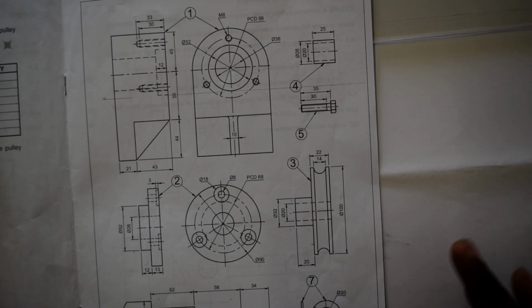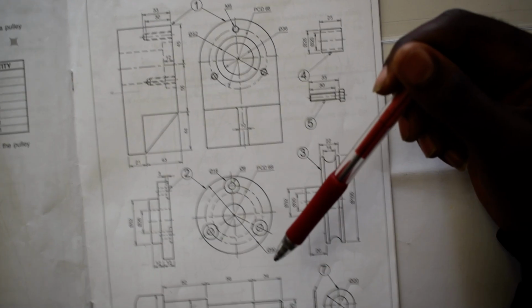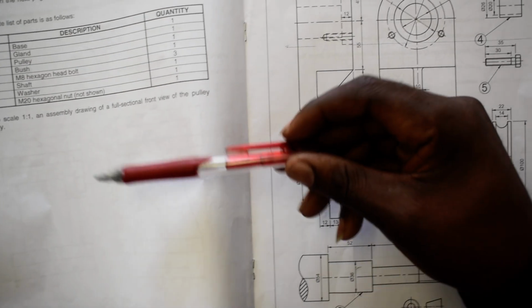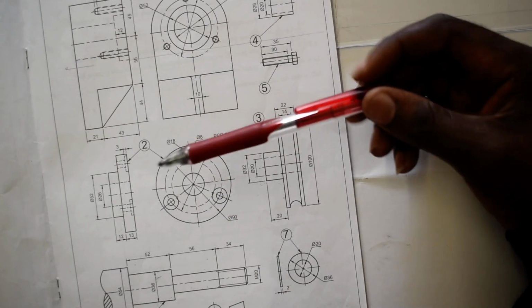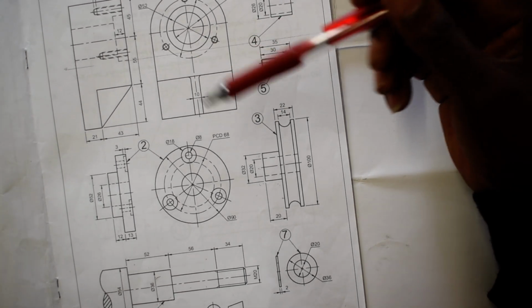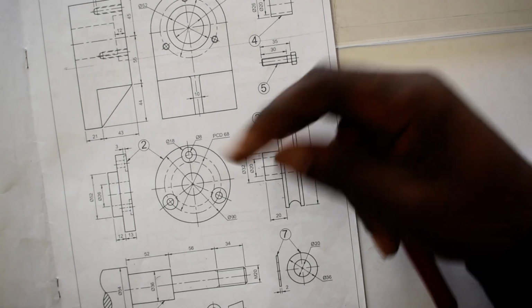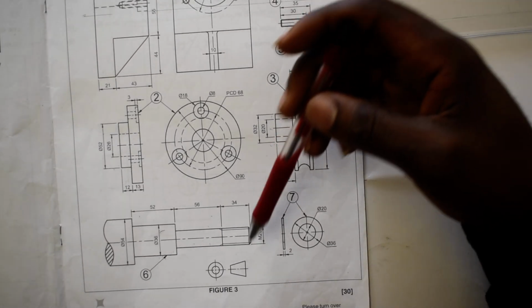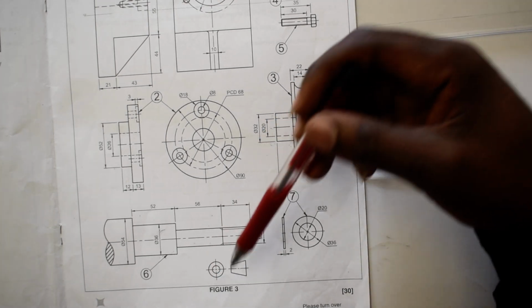All these parts are given in third angle orthographic projection. Do you notice that we've read the question, but we are analyzing? So let us analyze this diagram properly. They are actually given in third angle orthographic projection. There is the symbol.